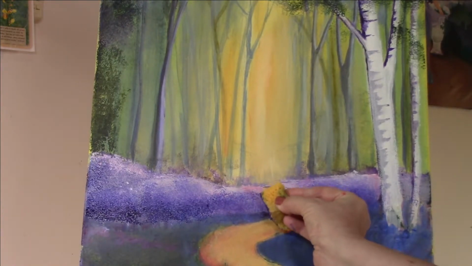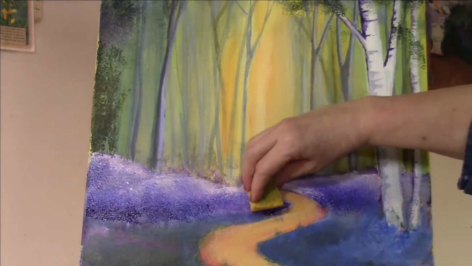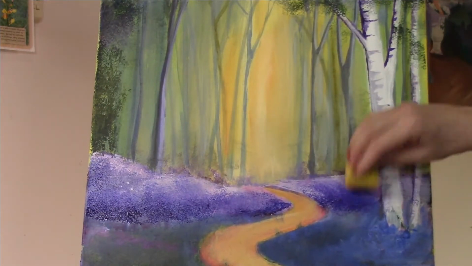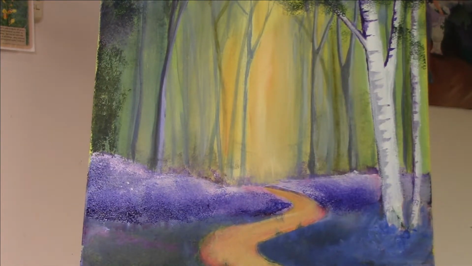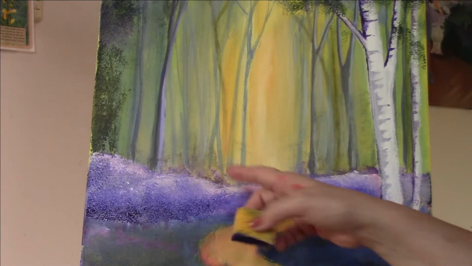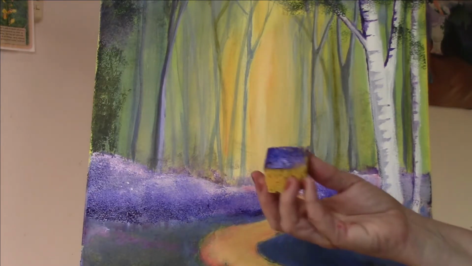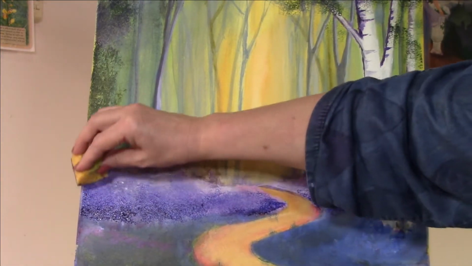And you can go right in there where your road is. We'll tidy that up just now, so don't worry about that. And then we're going to be making the lighter color. So I'm going for the lighter color now, putting that on my sponge. I'm not rinsing my sponge because it actually creates a very beautiful texture when you have the two colors mixing.